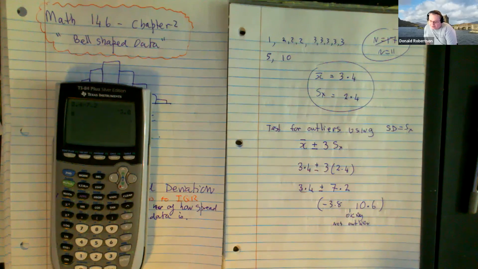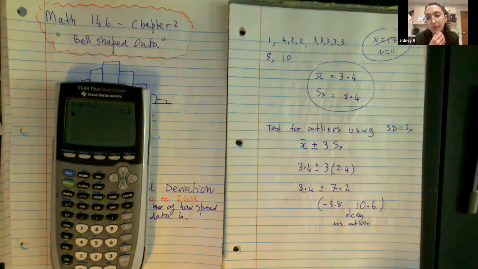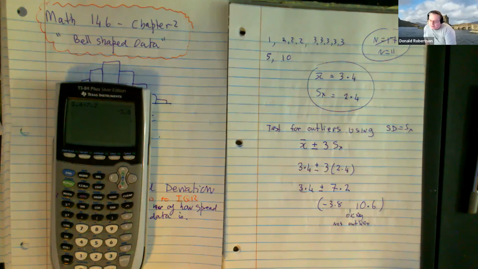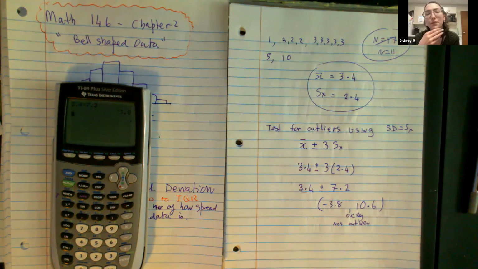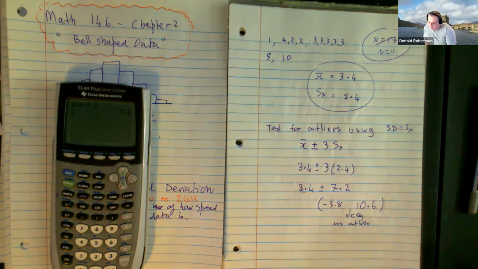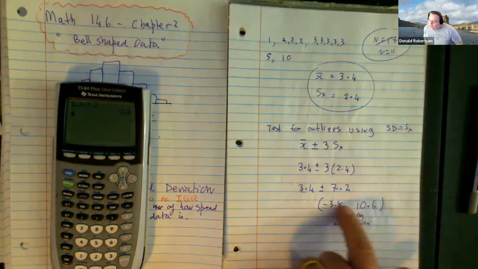Would you get the same exact answer if you used the other formula, the Q3 plus 1.5 times IQR, and Q1 minus 1.5 times IQR? Surprisingly, no, you won't. I mean the interquartile range one, the interquartile range test. And that test doesn't give you the same numbers.